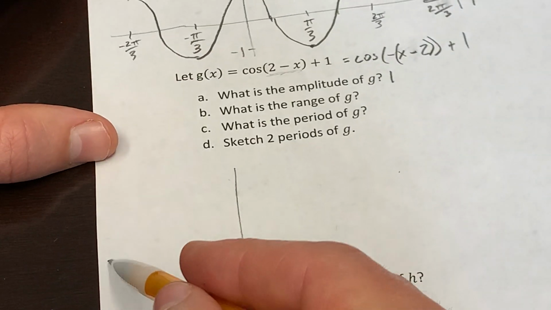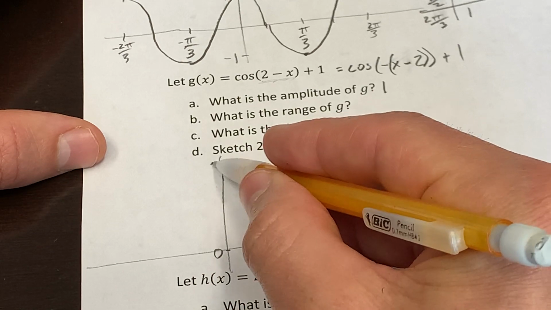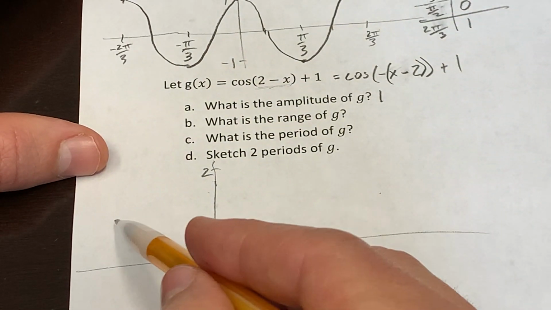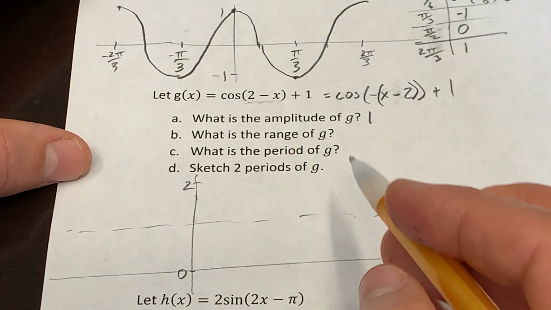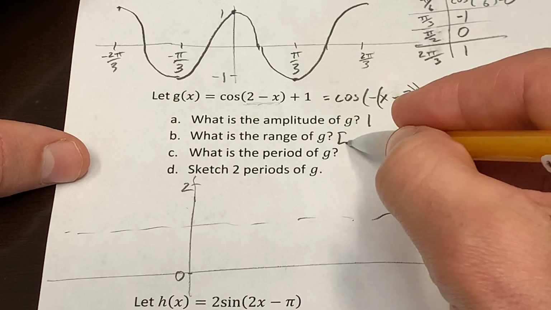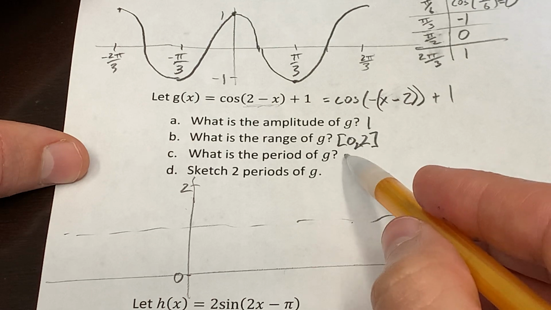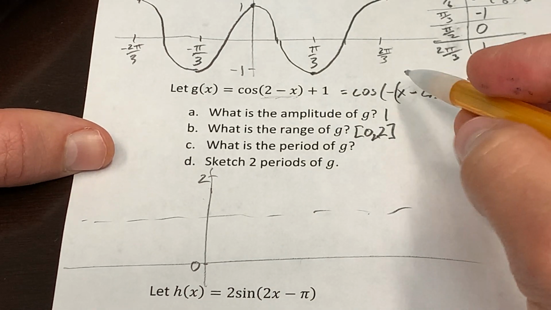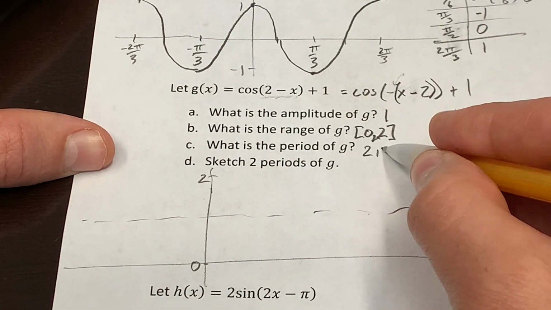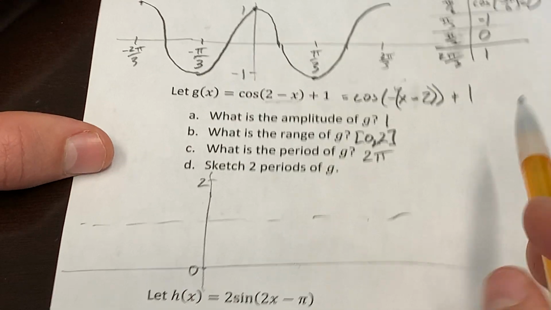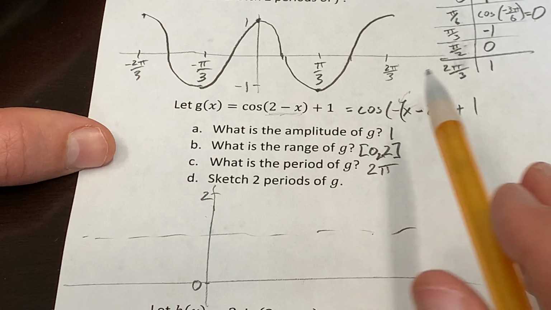So this graph is going to go from 0 to 2. Why? Well, the middle is shifted up by 1, and so you can imagine that a cosine curve, if it's shifted up by 1, would go 0 to 2. So I'm going to put the range here. Okay, what about the period? Well, the period actually is not going to be affected, right? There's just 2 pi here, and you can plug in specific points. If you're ever in doubt, you can plug in points along the way to get this.